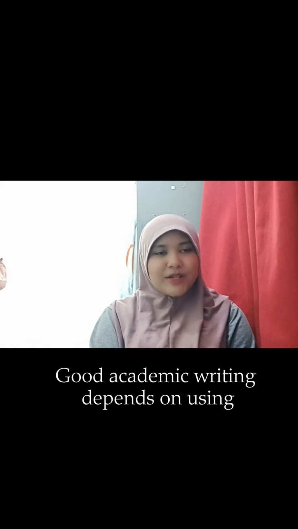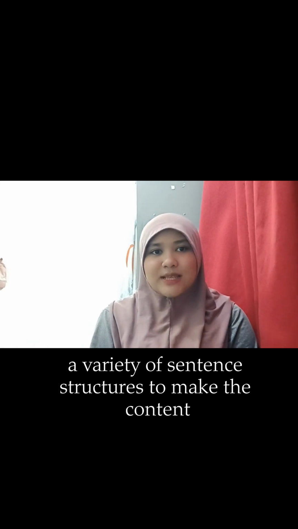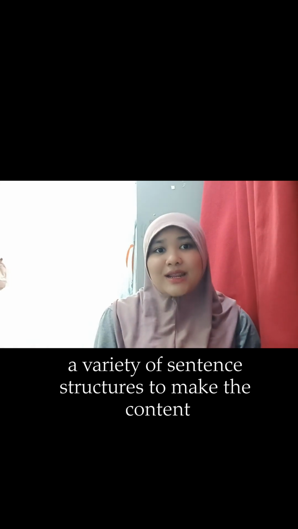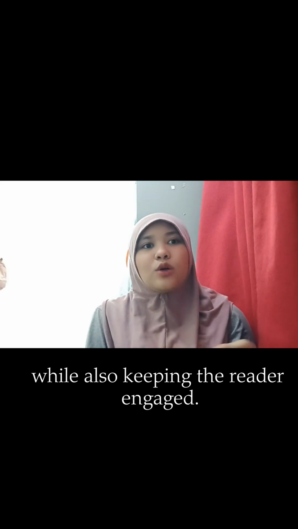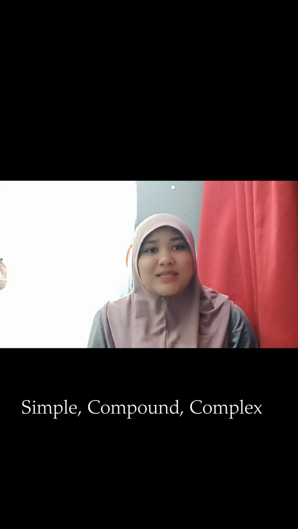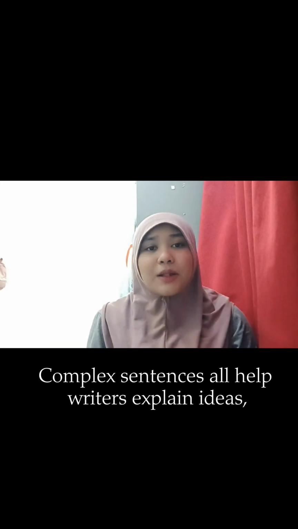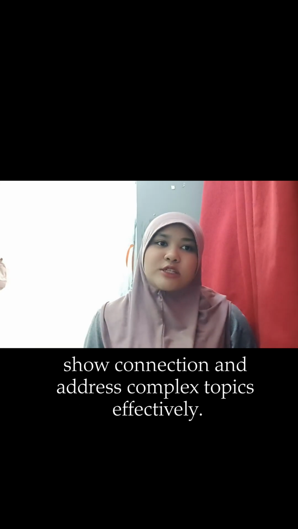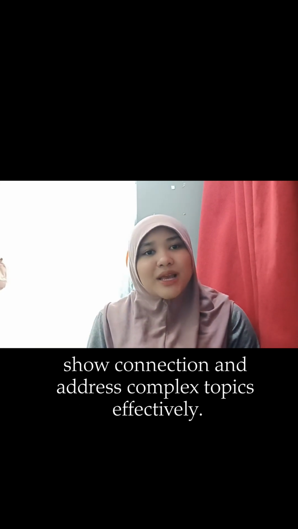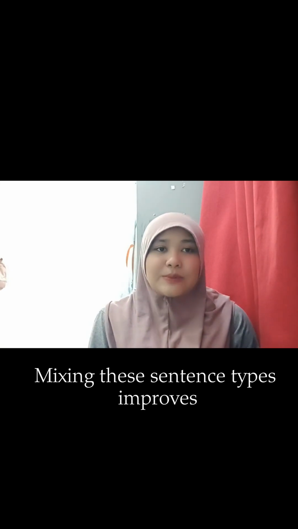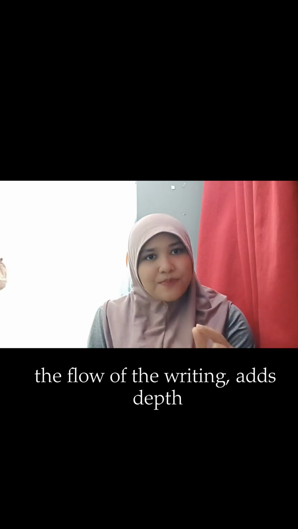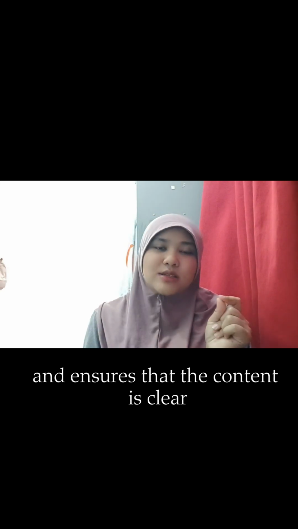Good academic writing depends on using a variety of sentence structures to make content clear and precise, while also keeping the reader engaged. Simple, compound, complex, and compound complex sentences all help writers explain ideas, show connection, and address complex topics effectively. Mixing these sentence types improves the flow of the writing, adds depth, and ensures that the content is clear, organized, and impactful.